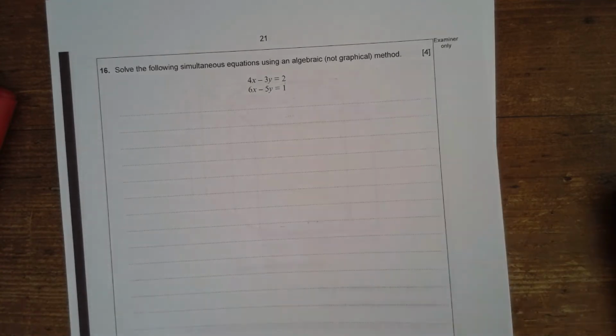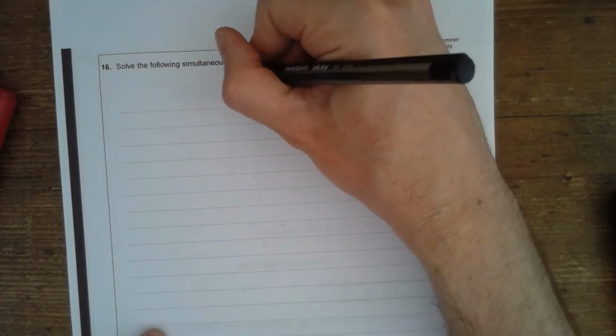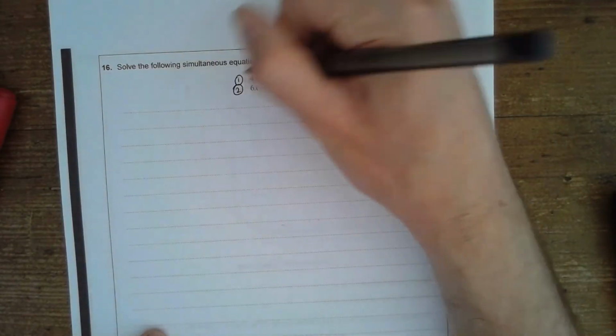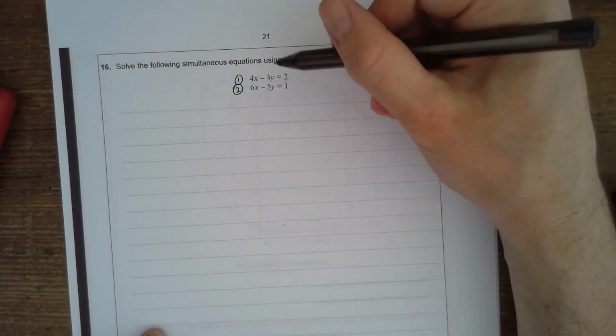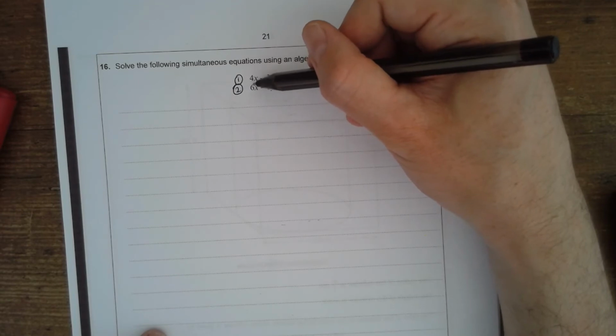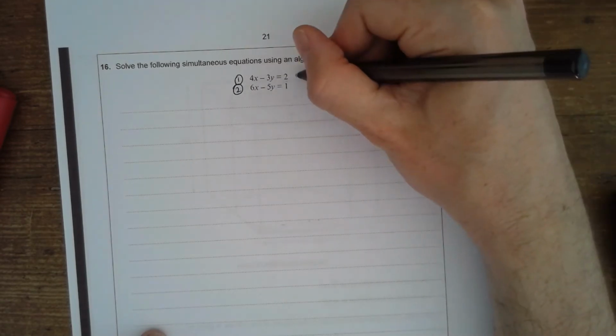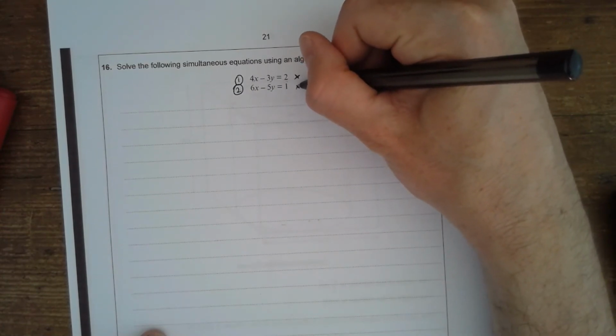Okay then, so simultaneous equations to be solved in an algebraic, not a graphical way, so we can't draw graphs, not that anyone ever does. And we've got two equations. Now, the problem is that none of these coefficients are the same. So the x's are 4 and 6, they need to be the same. And the y's are minus 3 and minus 5, they need to be the same to solve this. To do this, get the smallest coefficients the same.